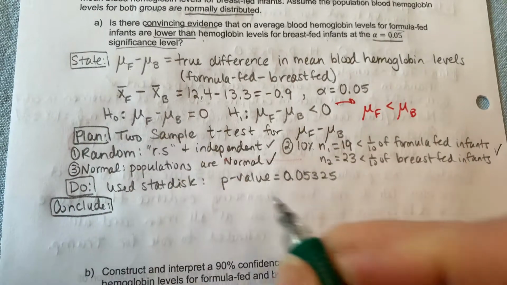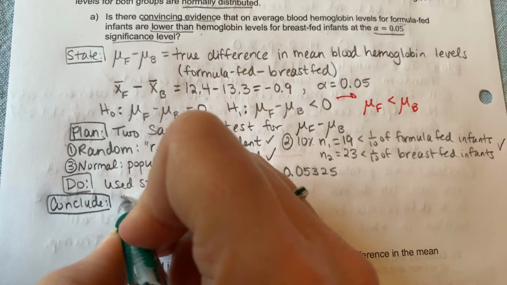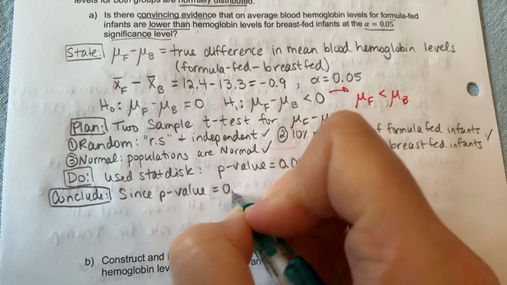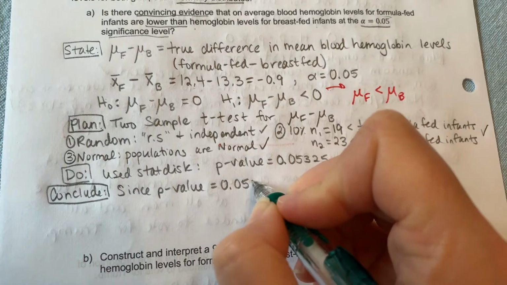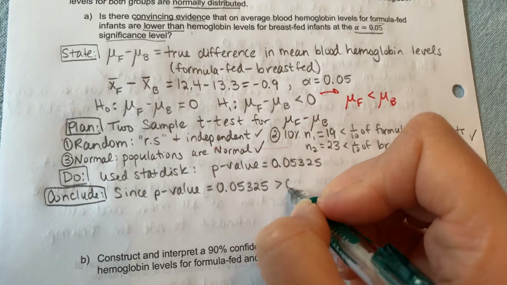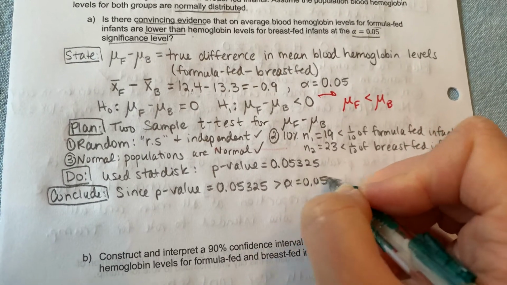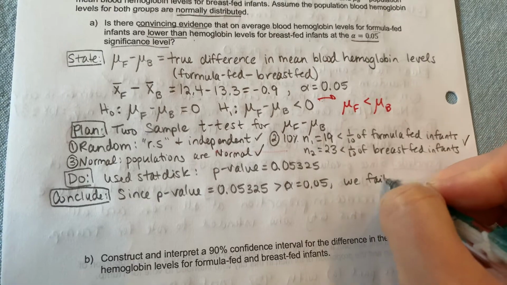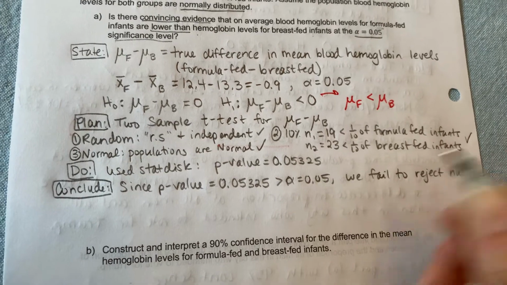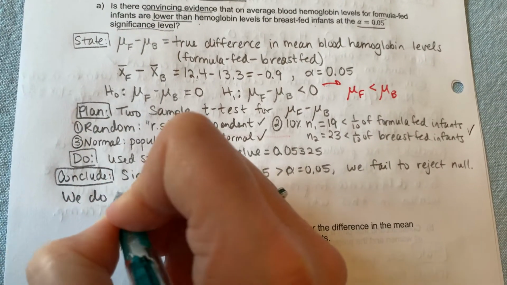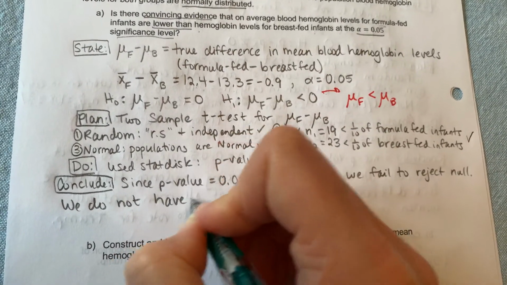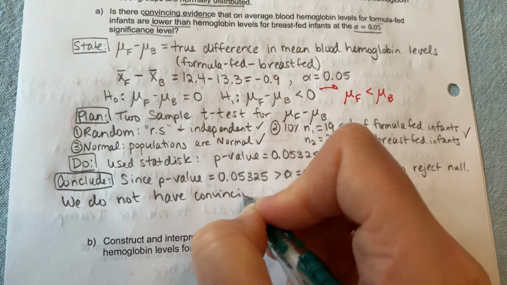So I always start by comparing my p-value to the significance level. So since the p-value equal to 0.05325 is just a little bit greater than alpha, but it is greater than alpha, so it's greater than alpha equal to 0.05, we fail to reject the null. Okay, that means we do not have evidence against it. Whenever we fail to reject the null, we do not have evidence against it. So we do not have convincing evidence.